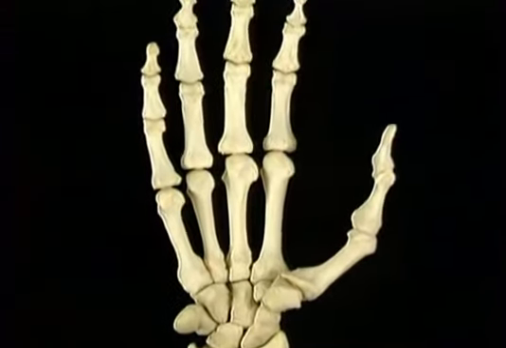The terms that we'll use for orientation are ulnar and radial for the sides of the hand, radial being the side with the thumb, and palmar and dorsal for the front and the back.